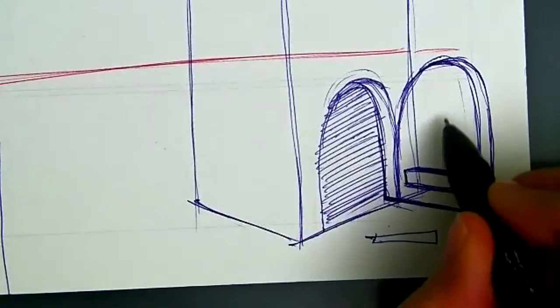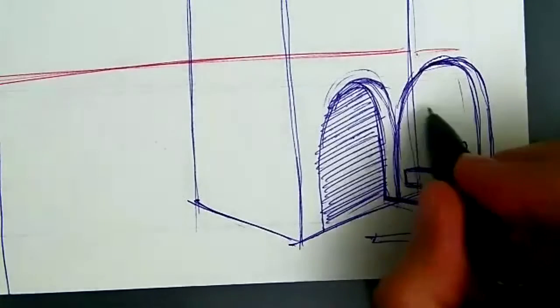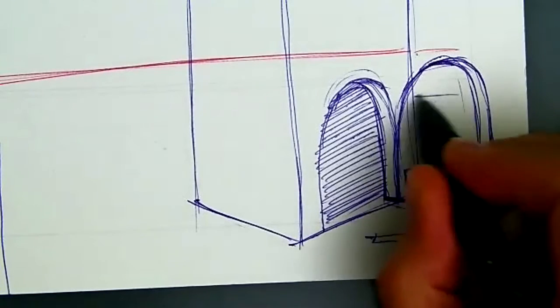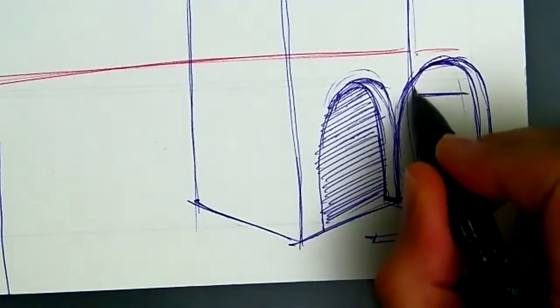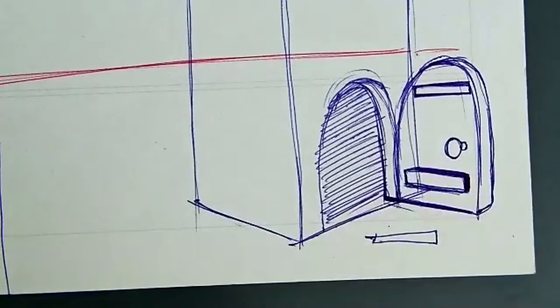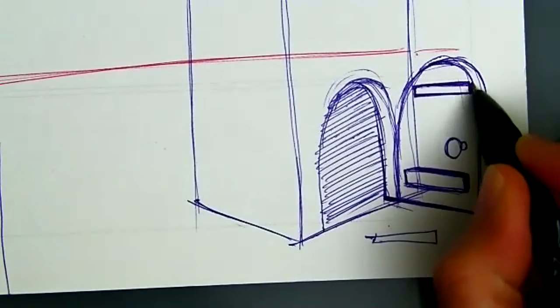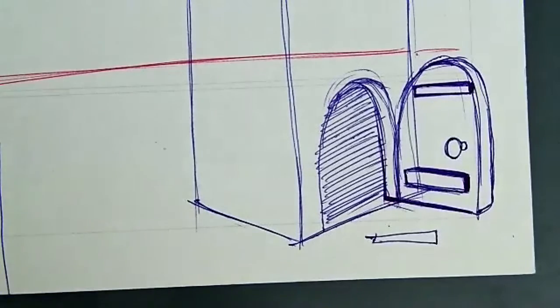And as we go up to do the same on the top, you can see it's closer to the horizon line. That means we're going to have to flatten it out a little bit. And we will see less of the thickness on top. Same amount on the side, but just a little less on top.